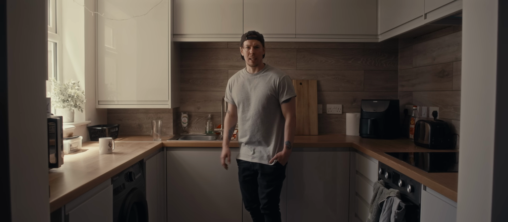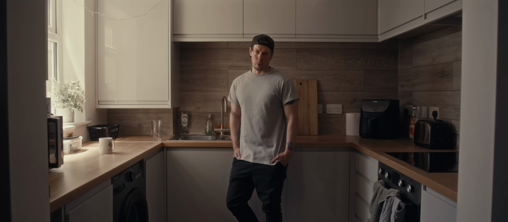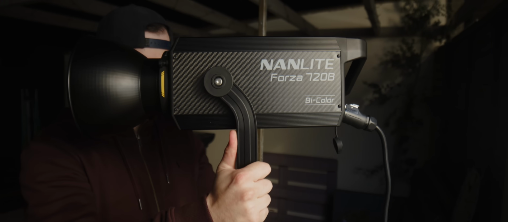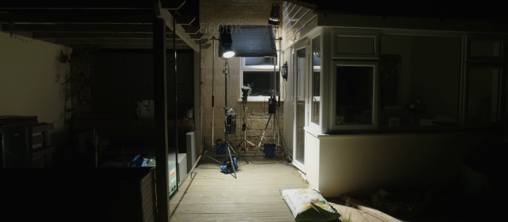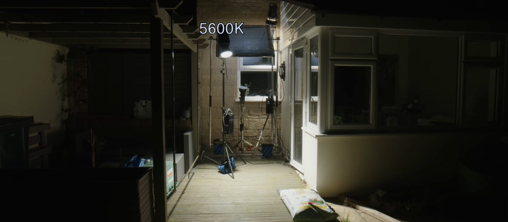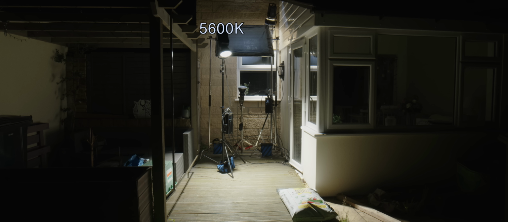To further this realism we're trying to capture, we could also add some more light to represent the sun hitting elements outside of the window, the ground especially. So we set up a 720B with its 55-degree reflector dish and bounced it from the wooden decking outside of the window. Much like how the real sun at the angle of our 500B would be interacting with the environment.